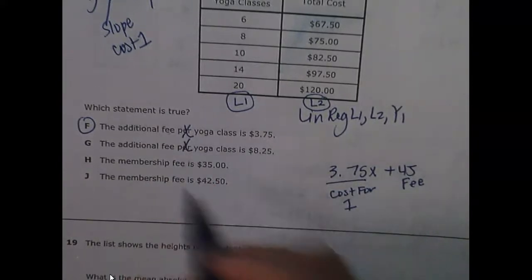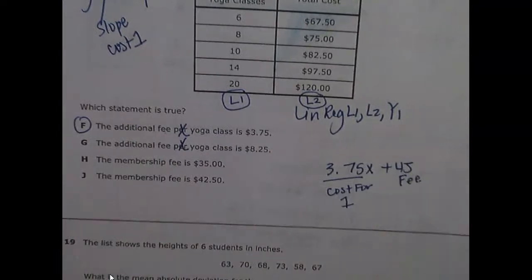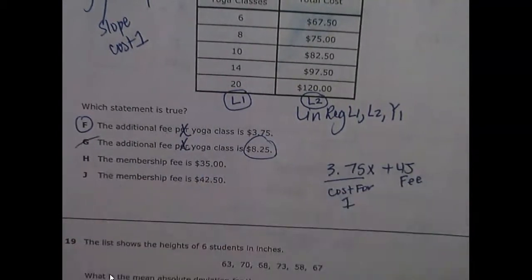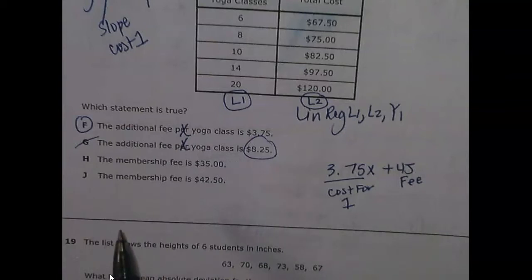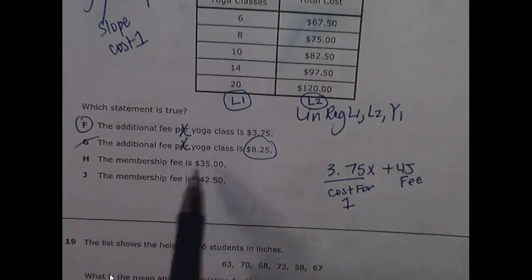I'm going to put the X here. Do you have an $825 over here? Okay, I know that's wrong. Never mind. You do have a $375. You're thinking the $45 is the fee. It is for the other class. See how they put fee and per together? Sneaky. Next, the membership fee is $35.